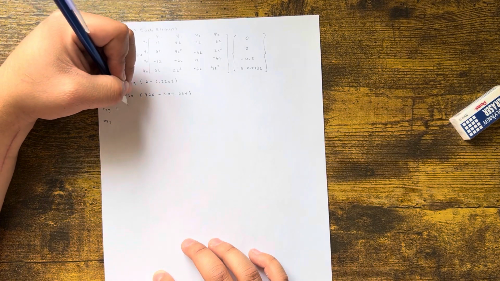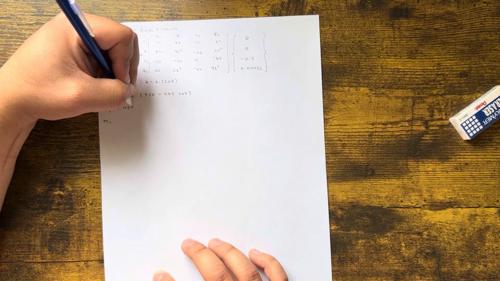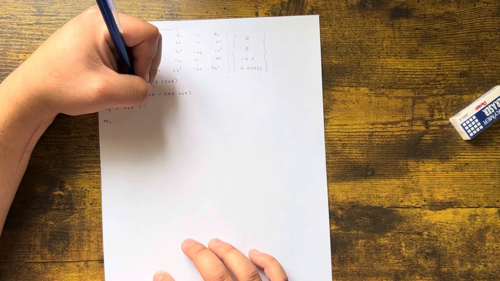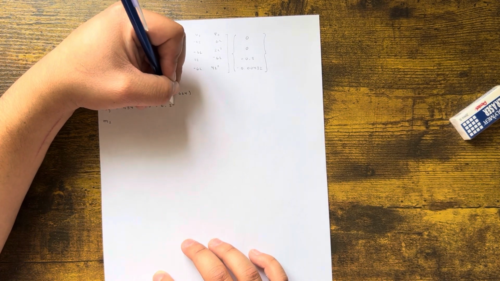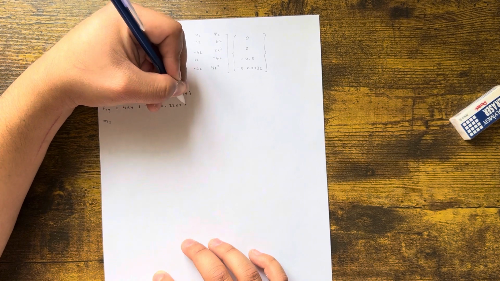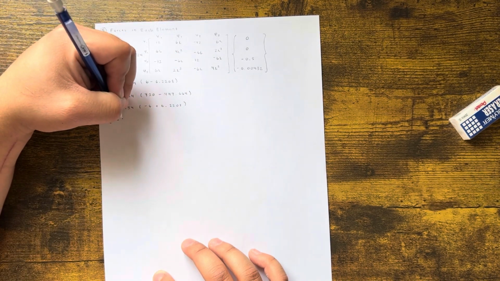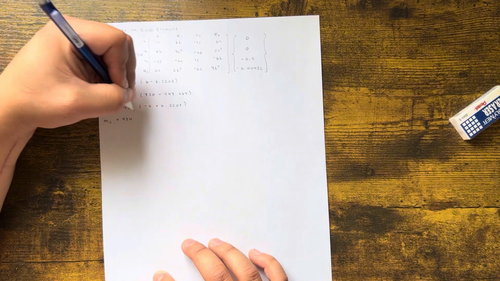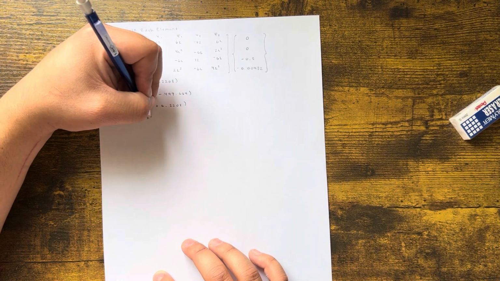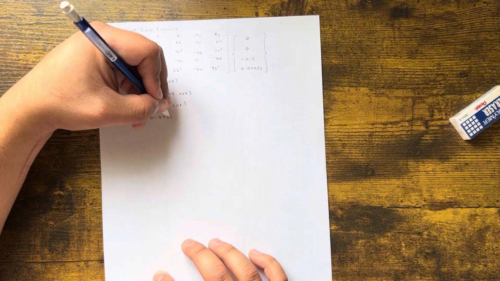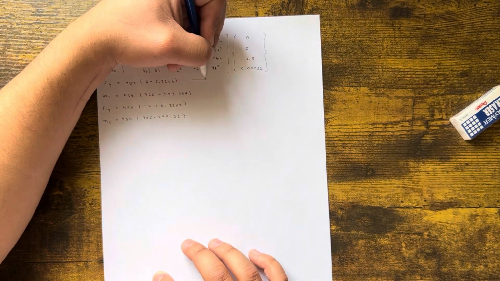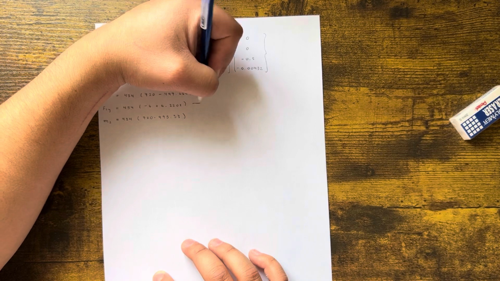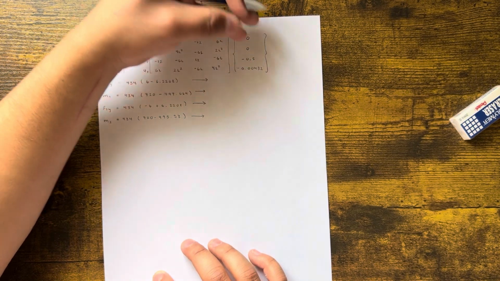F2y is going to be 434 minus 6 plus 6.2208, and then equals, this one's going to be 434, 720 minus 995.33. Once you do the plug and chugging, all right, we're going to get these numbers right here.